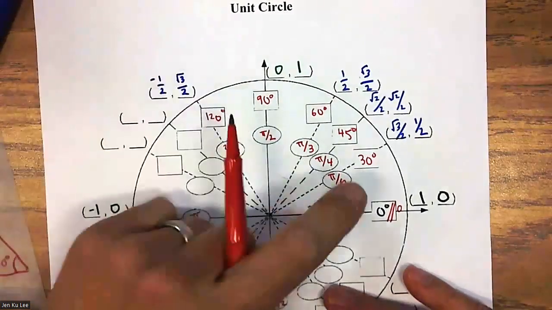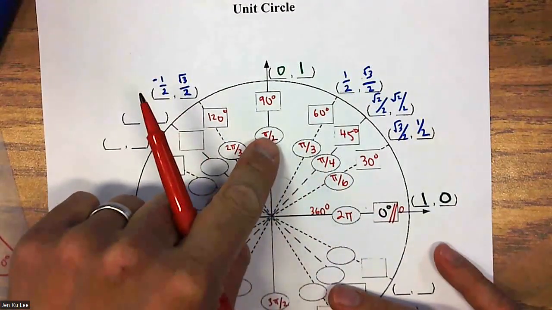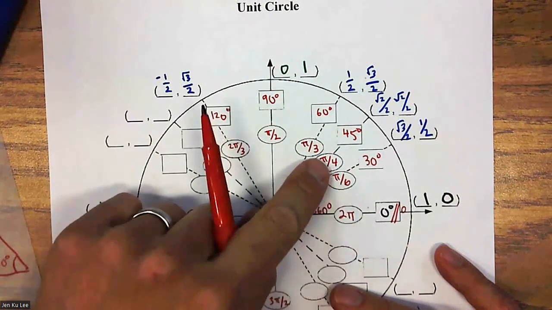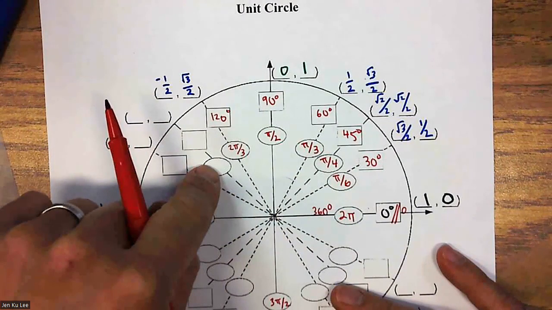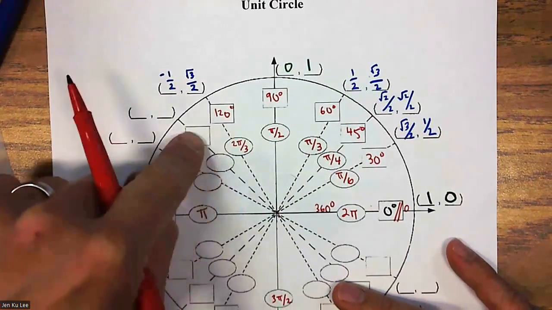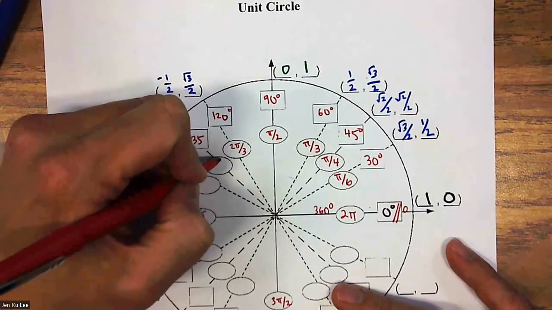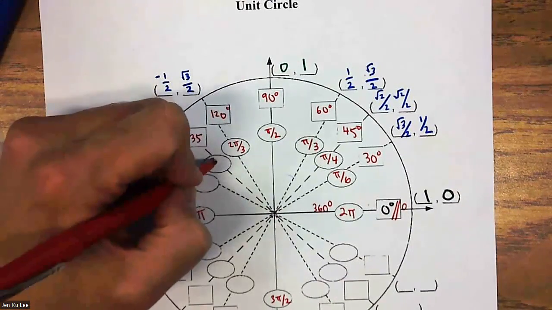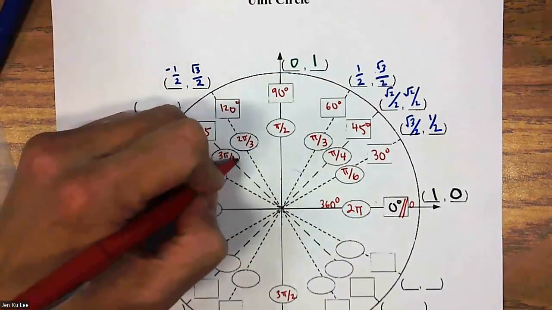Okay. So the next one is a 45-degree angle. So pi over 4, 2 pi over 4, which is pi over 2, right? This is 45. This would be 2 45s. This would actually be 3 45s. So what's 3 times 45? 135. And it would actually be 3 pi over 4.